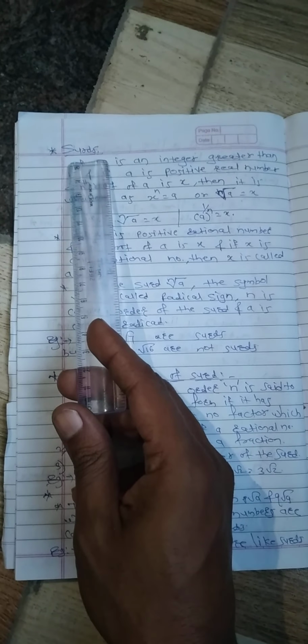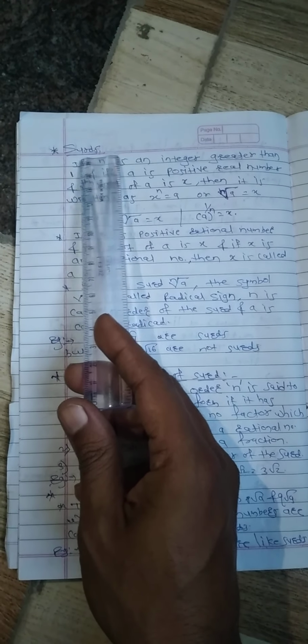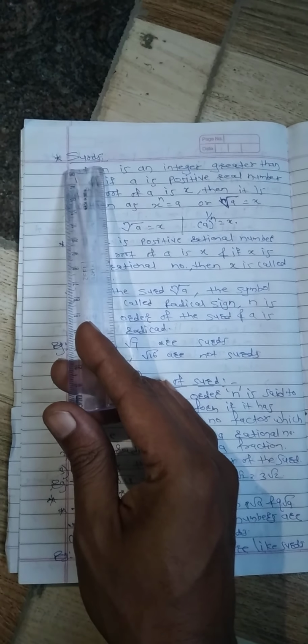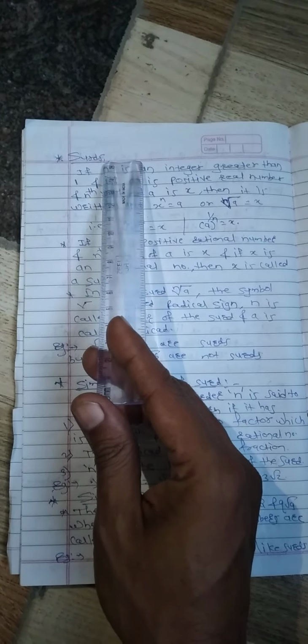Students, today we see the next part, that is surds. In the PDF we have given the spelling SPUR, so it is by mistake. So keep in mind the spelling is SURDS, surds. So what do we mean by surd?